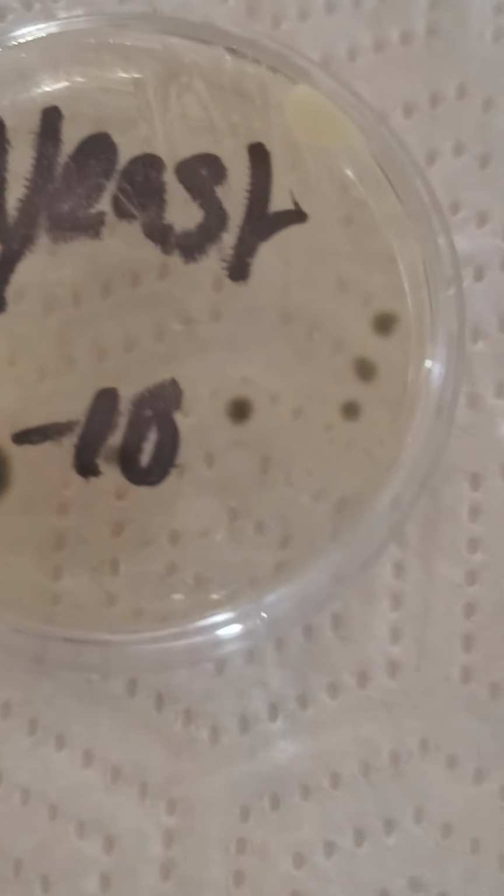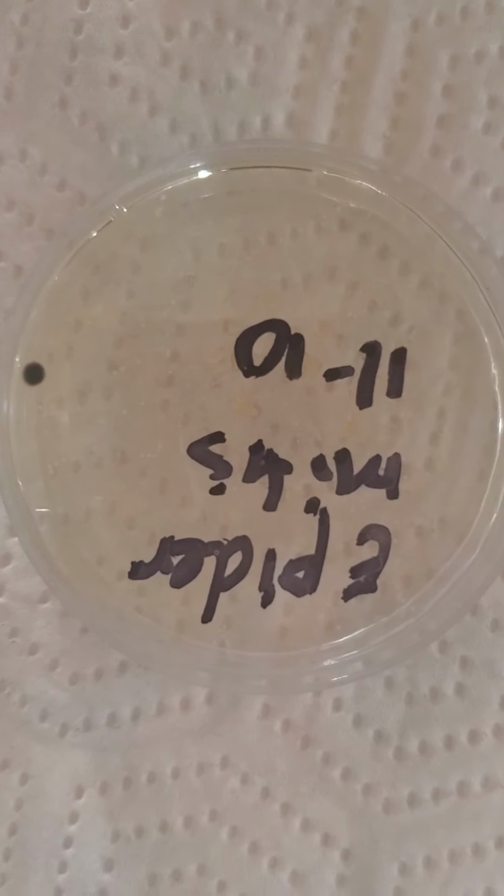And then I have the epidermidis. That one I am successful just with one little colony that is right here in the corner. And then you can see the other ones right there. So just one right here in the corner, that's one colony that I was able to do. Nothing in the side. This is the E. coli, which is almost nothing. And then of course the yeast, which grew magnificently well.